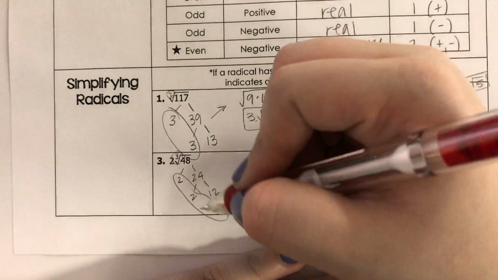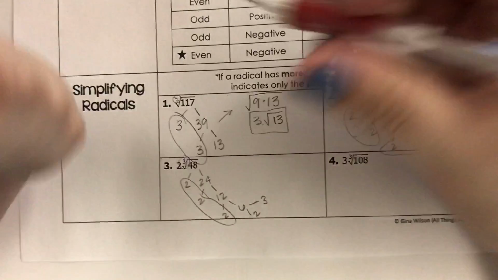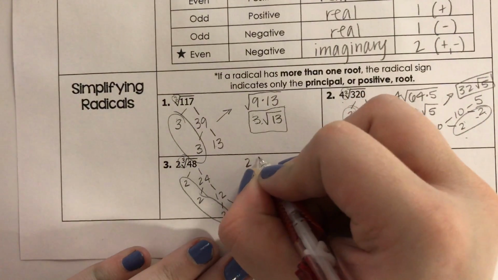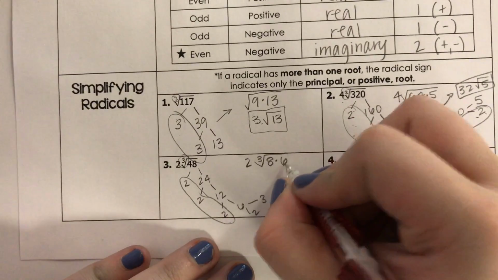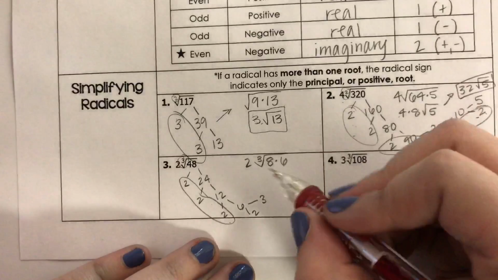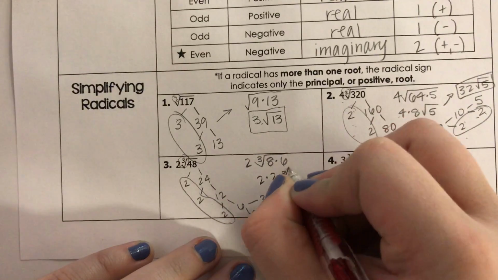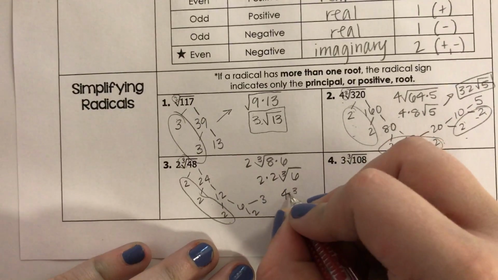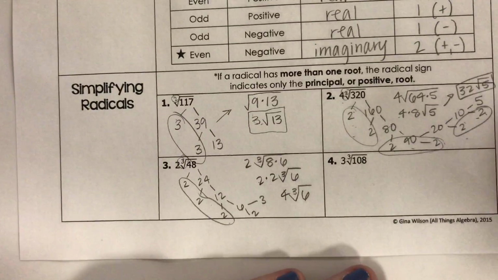Okay? All right. So one group of three 2s, that's 2 times 2 times 2. That's the cube root of 8 times 6. It's 2 times 3, which is 6. Cube root of 8, we know that is 2. 2 times 2 is 4. And we'll do some examples like these together, so don't worry.